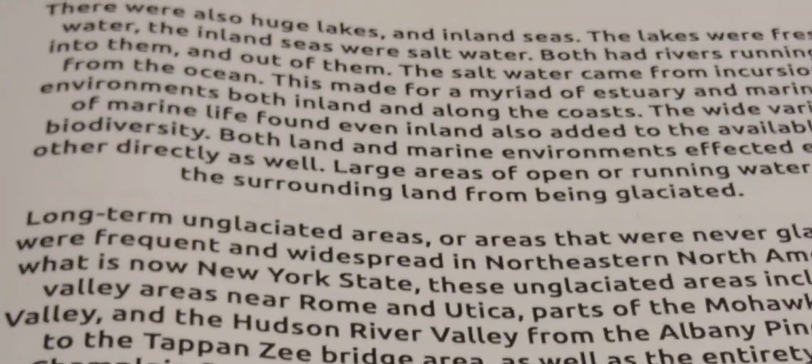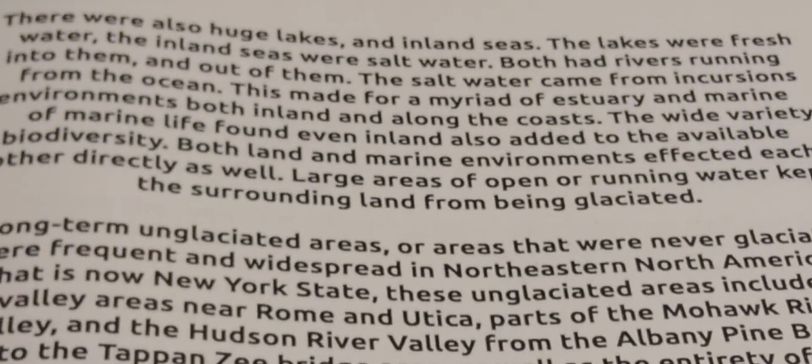The wide variety of marine life found even inland also added to the available biodiversity. Both land and marine environments affected each other directly as well. Large areas of open or running water kept the surrounding land from being glaciated.